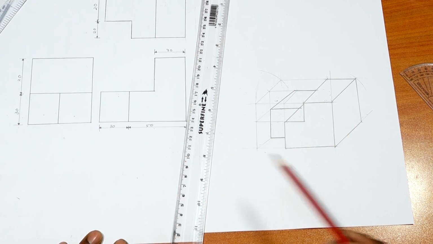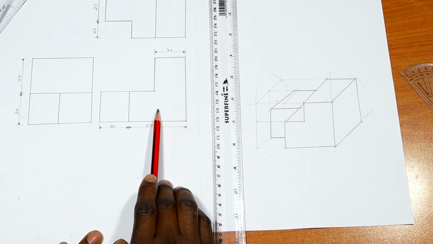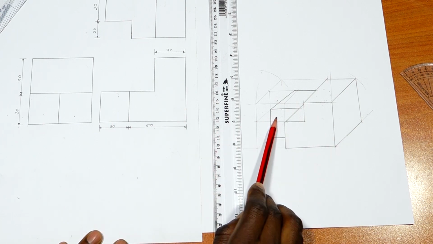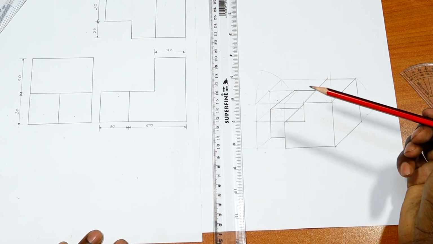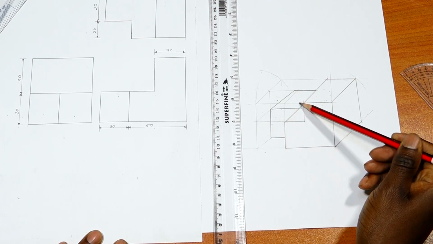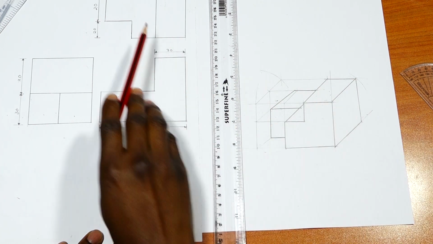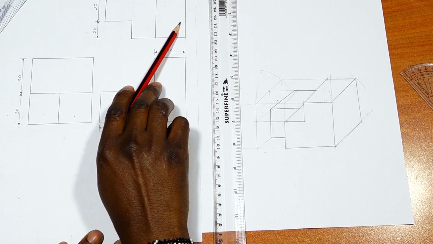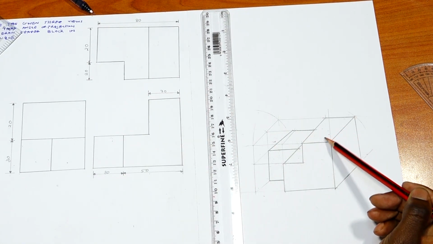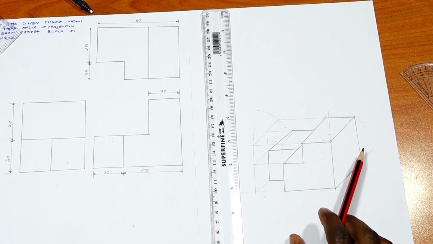Now the front elevation, looking at the front elevation, this is the first face is here, and this is the second face which is here. Then also the plan, viewing the plan, this is the first face, then the second face is here. This second face, you can see it is this one, and this is the first face that we are talking about.